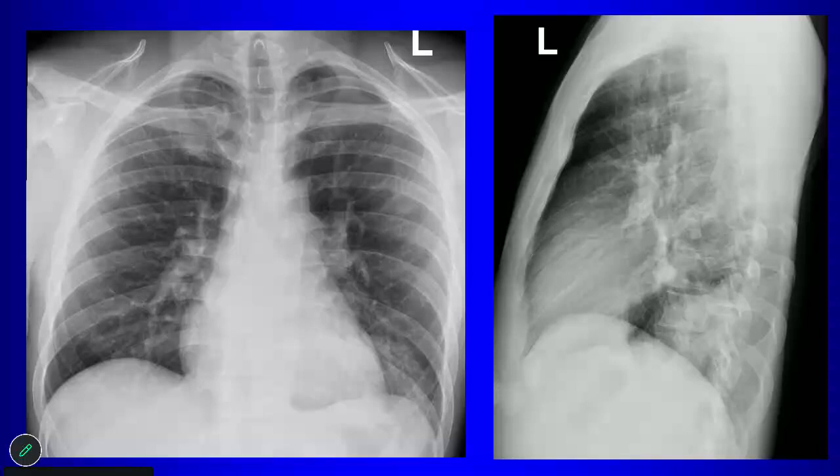There's a spine sign, right? So what's your diagnosis? Pneumonia where? Where's the pneumonia? Left lower lobe, yeah.